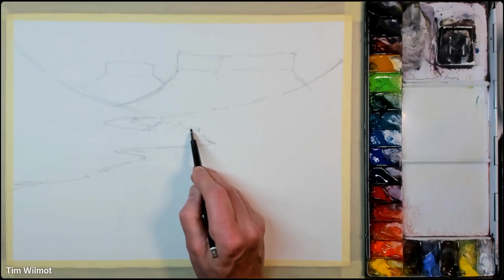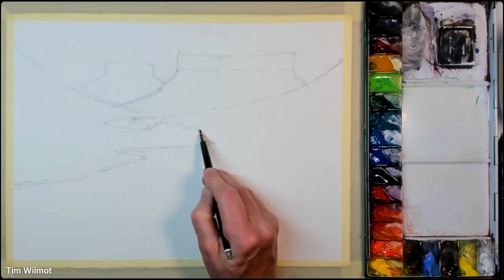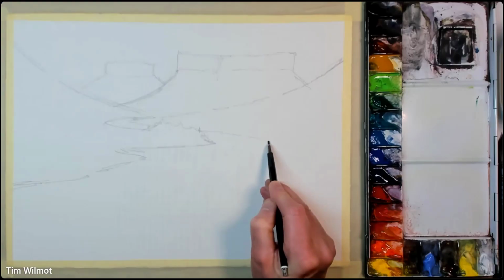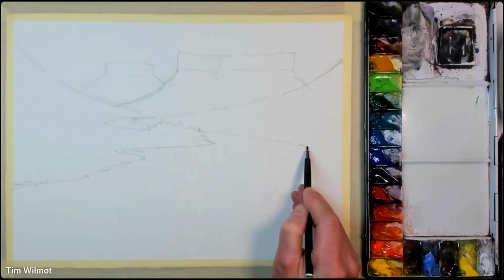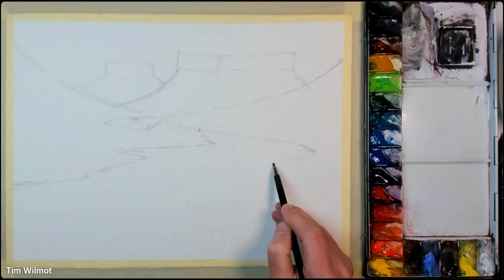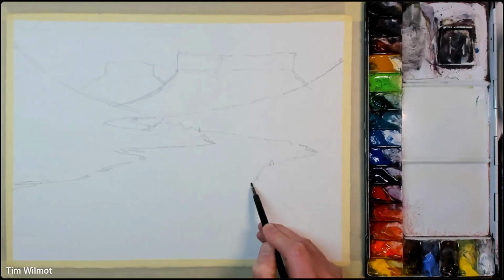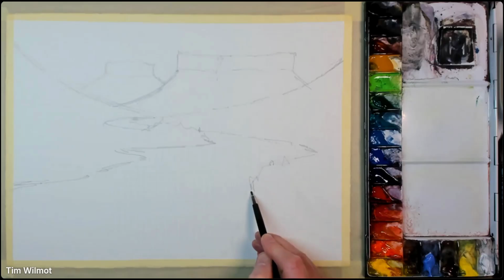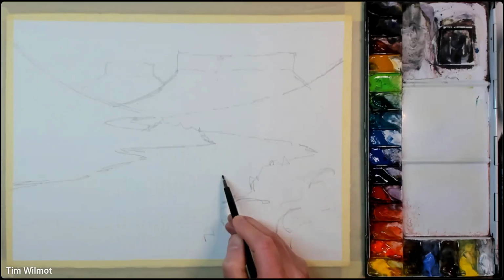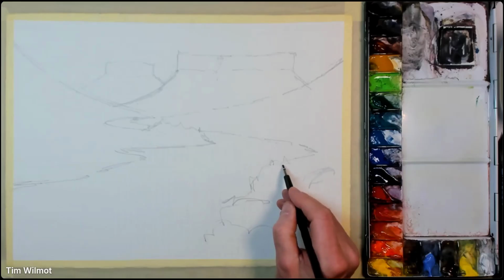Now, just continuing on the right-hand side of the river, far side, angling down, and we've got various shrubs over on that right-hand side.